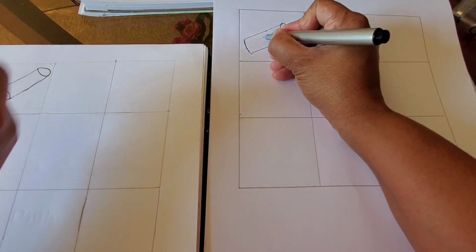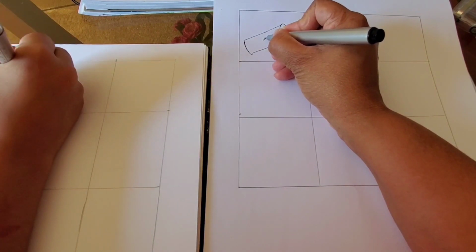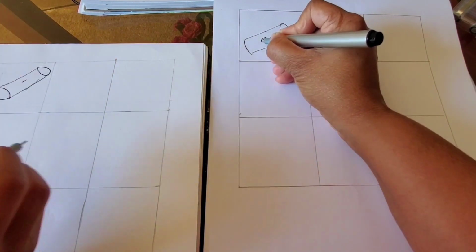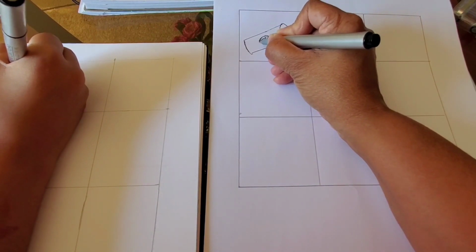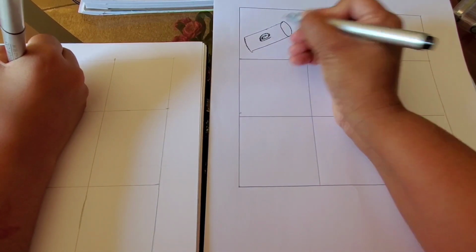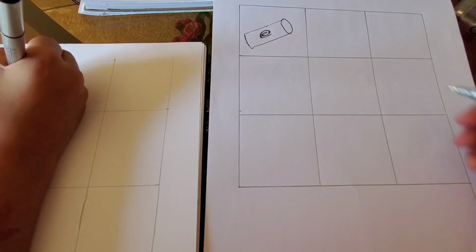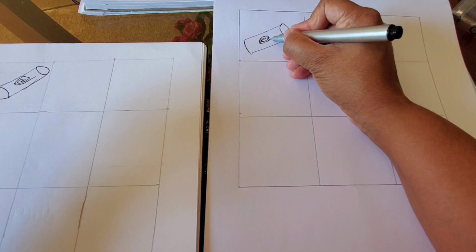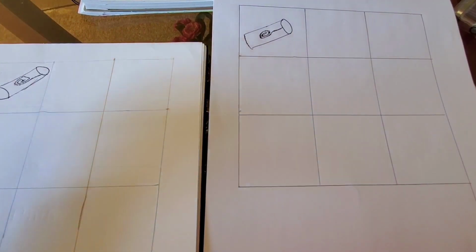So for the wood we will start with the center, and I'm moving the pen in concentric circles. And then I just go out of the page.